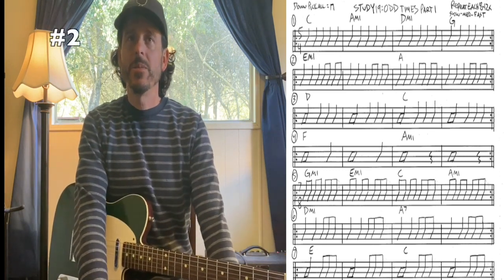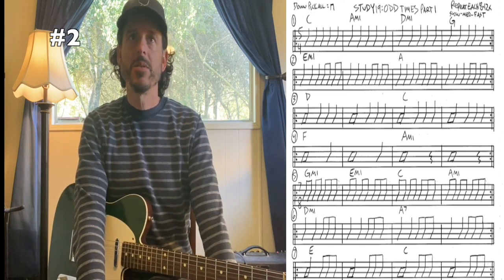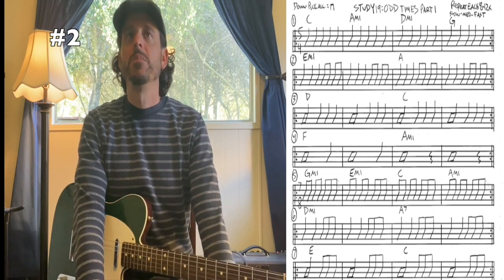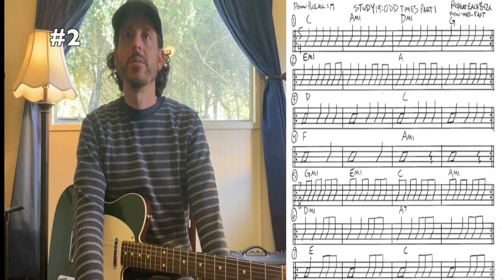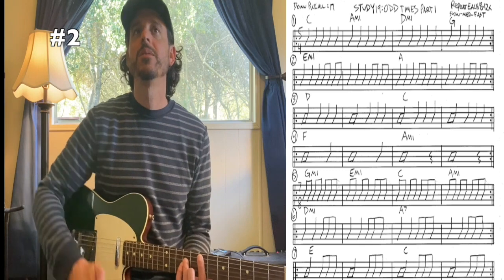Okay, for number 2, we're going to start off with an E minor, and we're going to have 3 beats of quarter notes, 2 beats of eighth notes, and that's going to be our rhythm for all these bars. Bar 2, we're just going to stay on our E minor, and then take it to an A major for bars 3 and 4. Okay, here comes number 2. 1, 2, 3, 4, and 5.